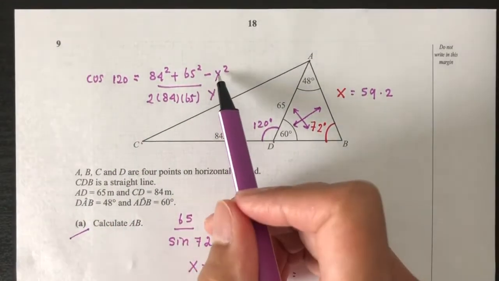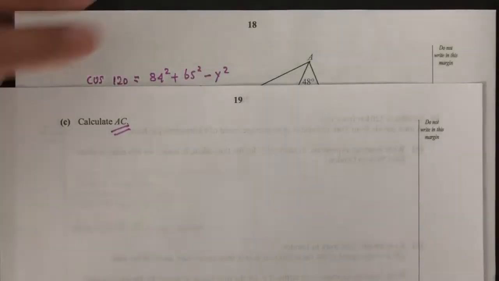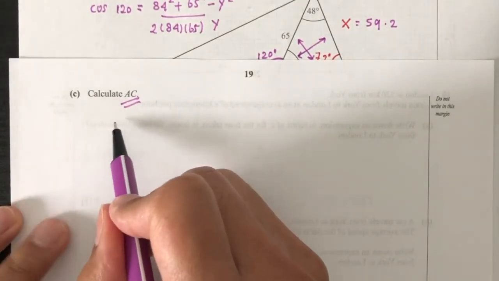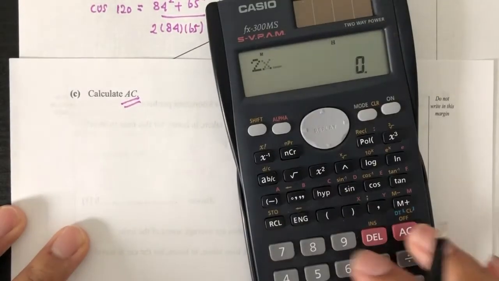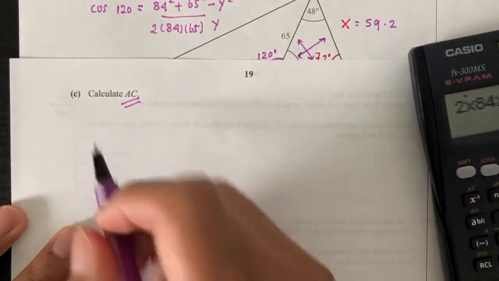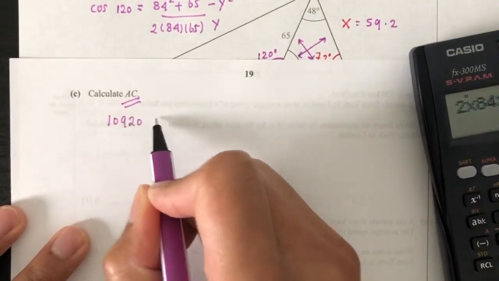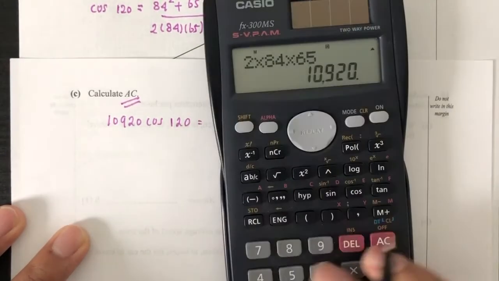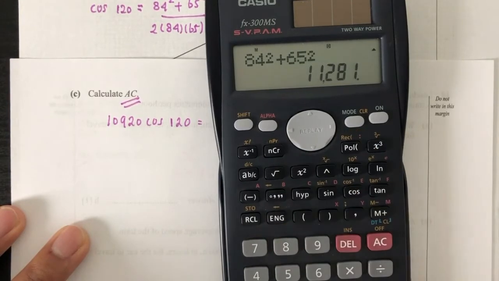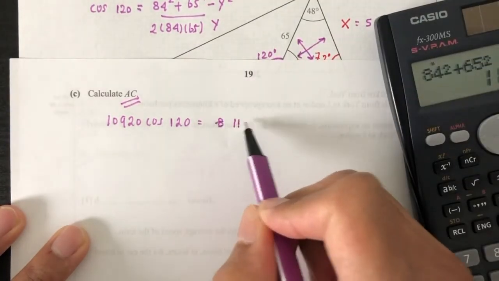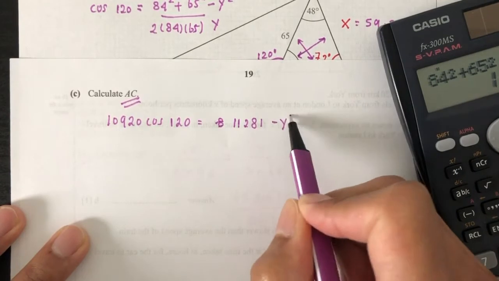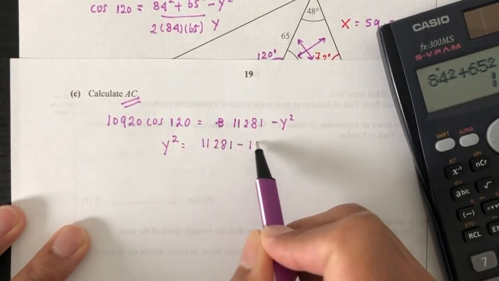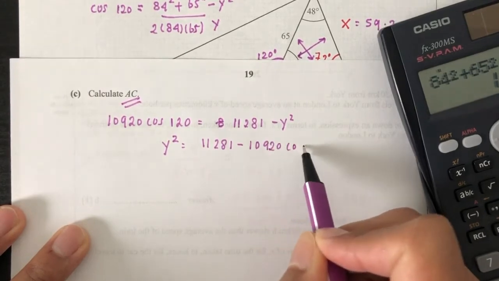Now, let's make y the subject of the formula and solve for the value of y. On one side we have 2 times 84 times 65. That will be 10,920. Cos of 120 is equal to, so what is 84 squared plus 65 squared? That will be 11,281 minus y squared. So y squared will be 11,281 minus 10,920 times cos 120.